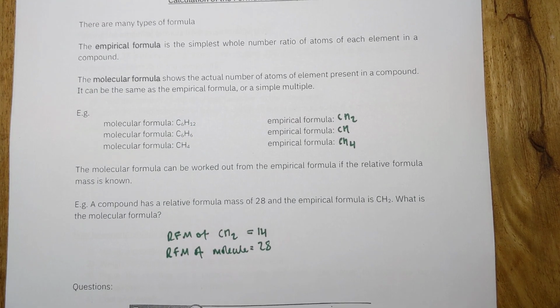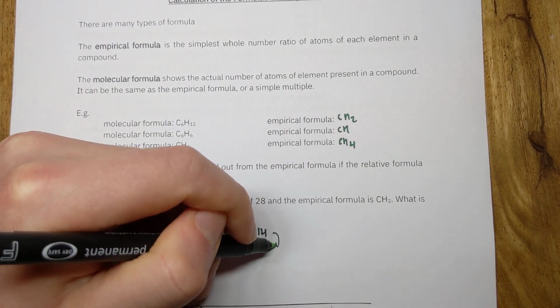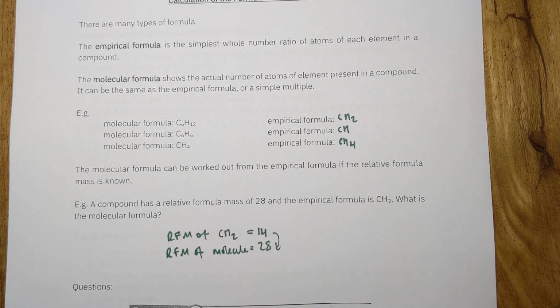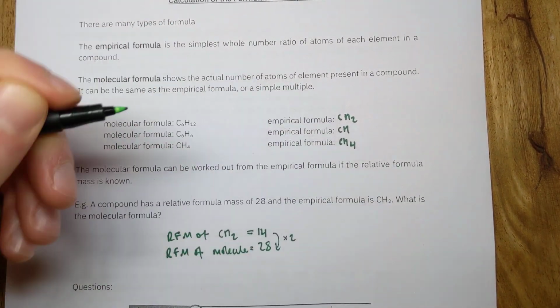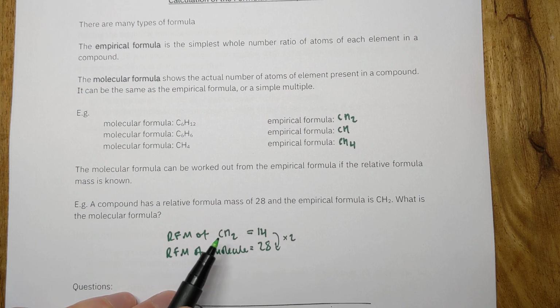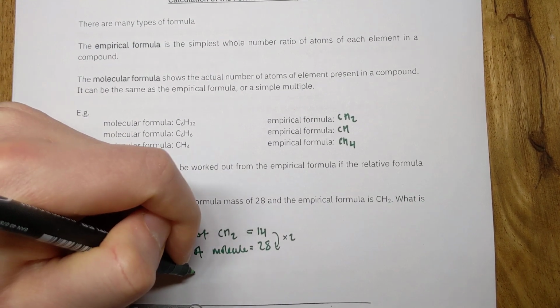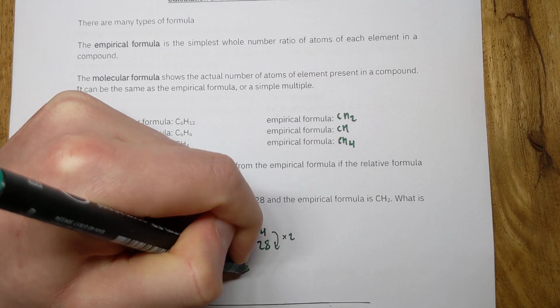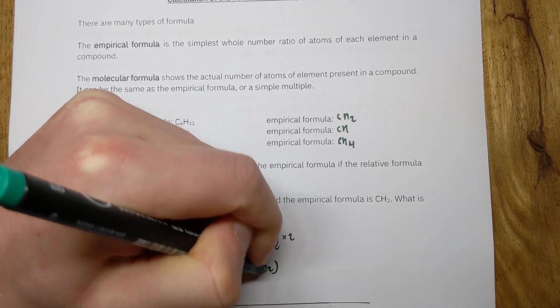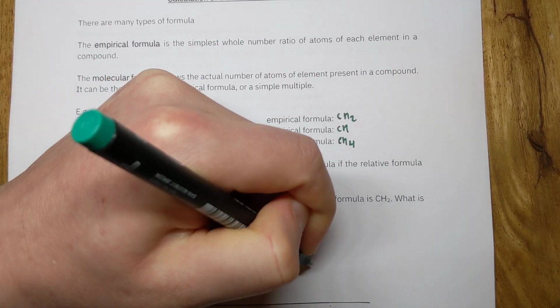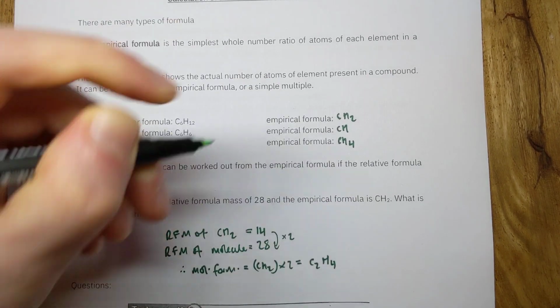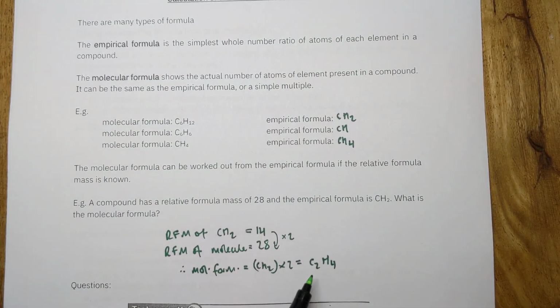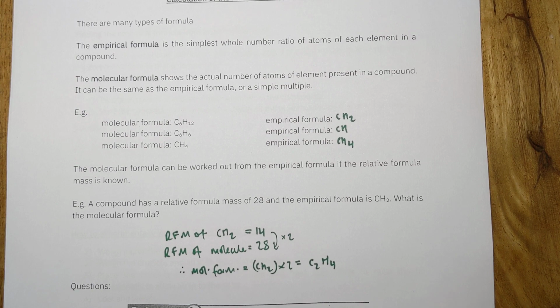And a wee bit of pattern spotting here, you notice that is twice the mass of the empirical formula. So in other words, if we double 14, we'll get 28. That tells us we have to double the empirical formula to get the correct number of atoms for the molecular formula. So therefore, the molecular formula equals, well, basically CH2 twice, which is C2H4. So in the actual compound, which is mass 28, it's got 2 carbon atoms and 4 hydrogen atoms.